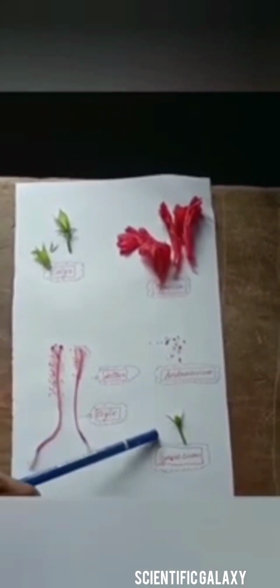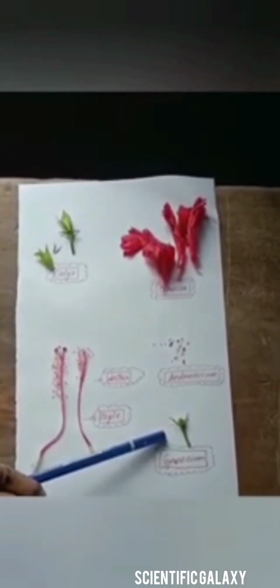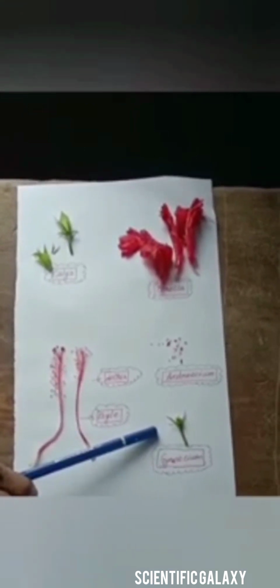Next thing is the gynoecium. Okay, gynoecium is the female part. It is the last part. It's the female reproductive organ of the flower, and it occupies the central position of the receptacle. Okay, the gynoecium is present at the central position. So see students, you can see the gynoecium over here, right?